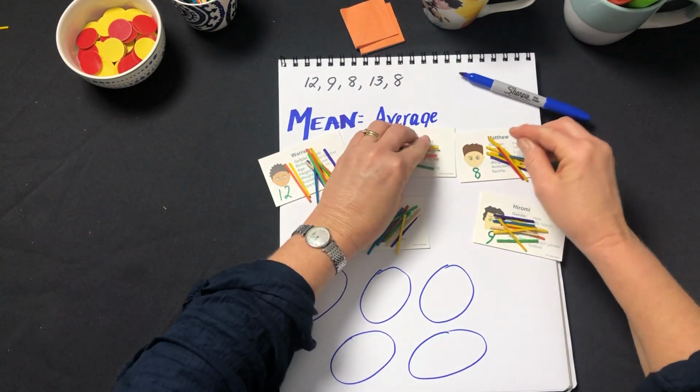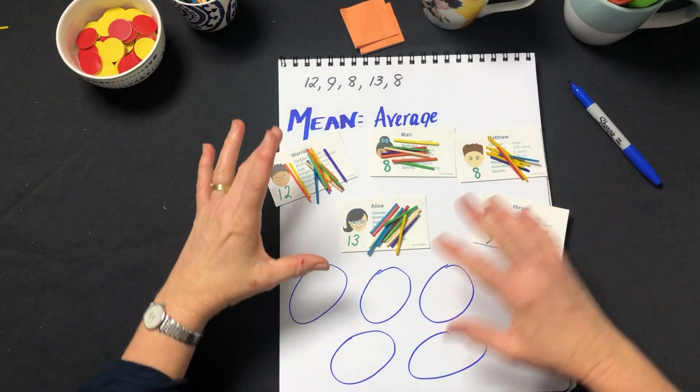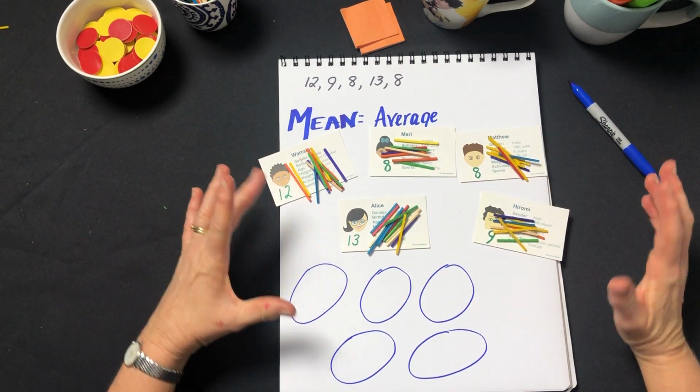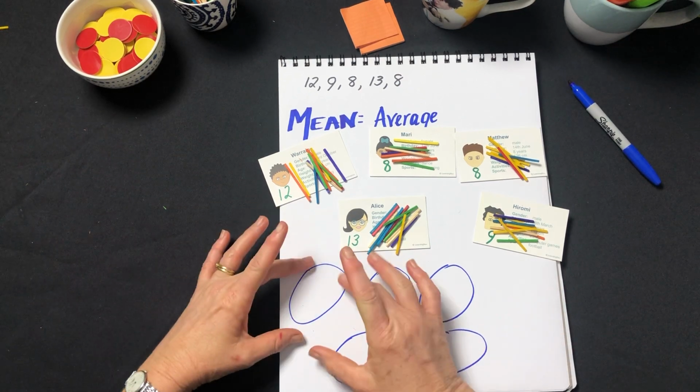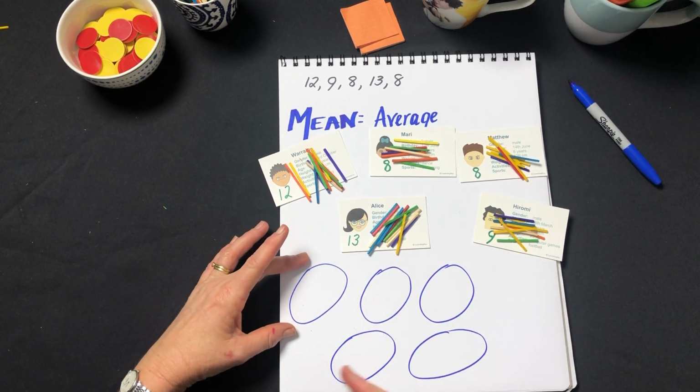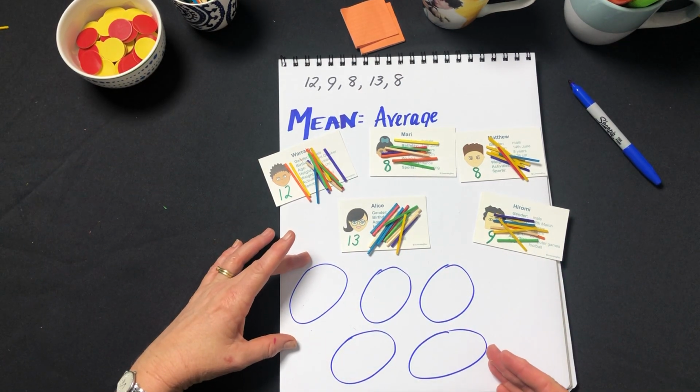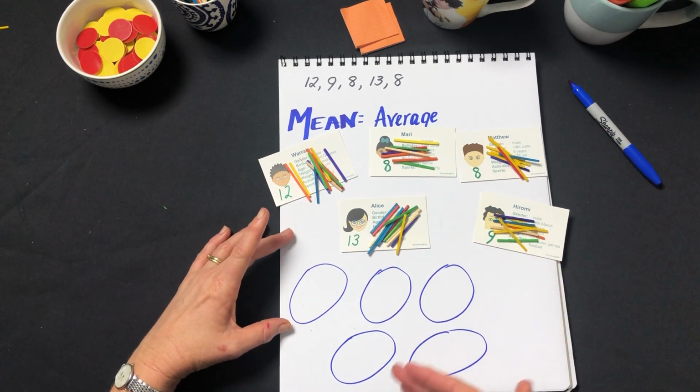Now, what we're looking at doing is reorganizing or resorting their ages, each year of age, into 5 groups so that each group has the same amount. 5 groups because we have 5 students.